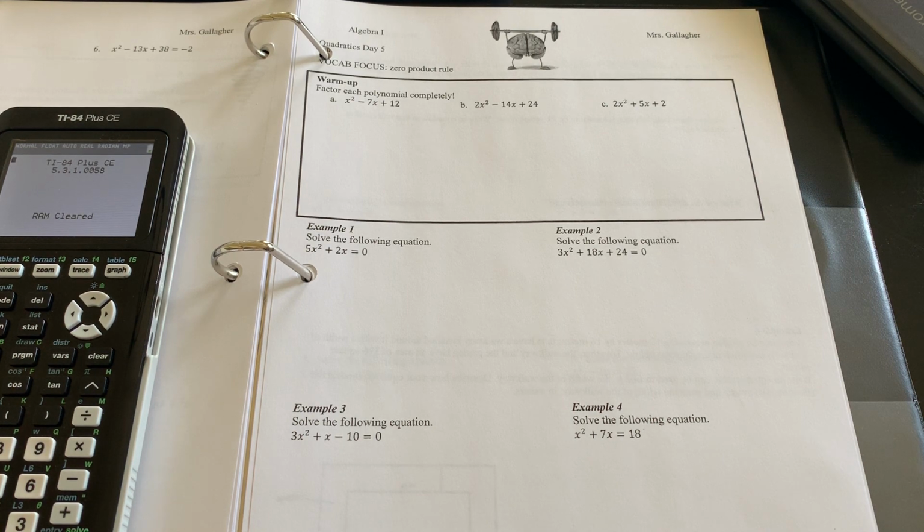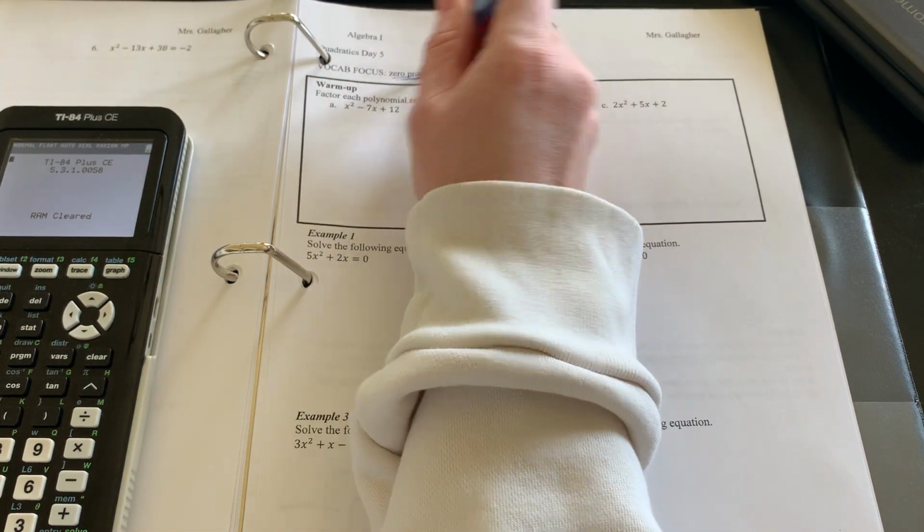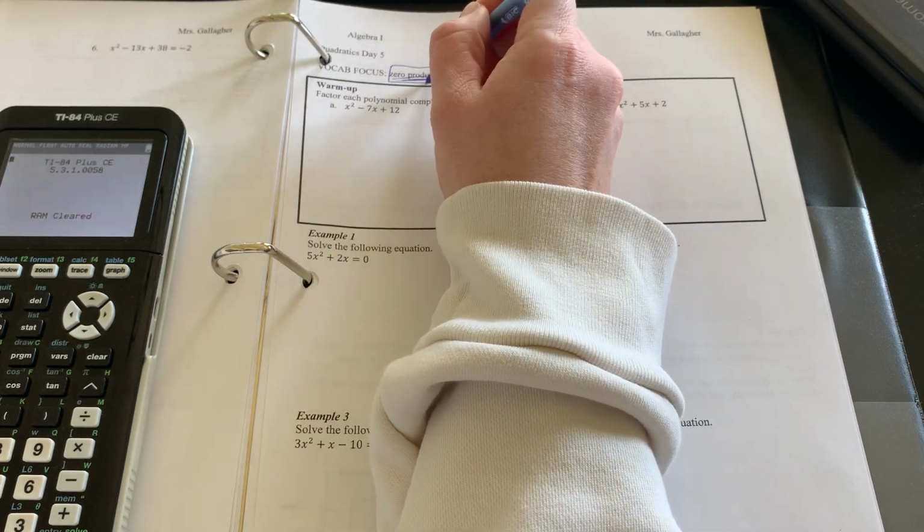Happy Monday. We're a week into this, and we're going to keep plugging along and figuring out a little bit more each day about quadratic functions. So we're going to use what we used on Friday, which was called the zero product rule, today. Looks like I just crossed it off, but that is what we're learning.